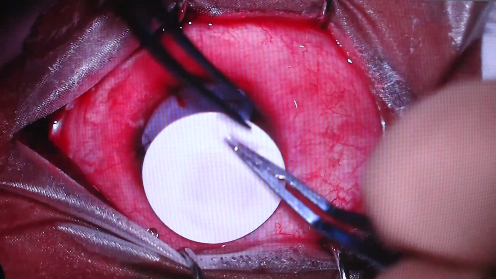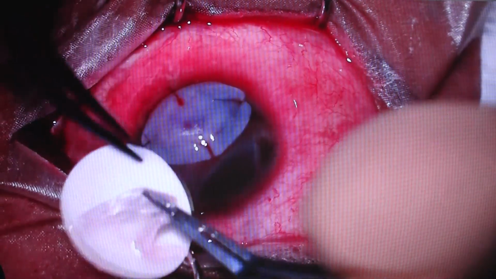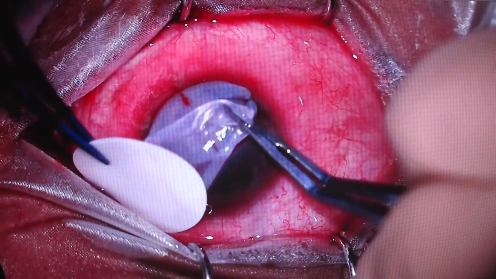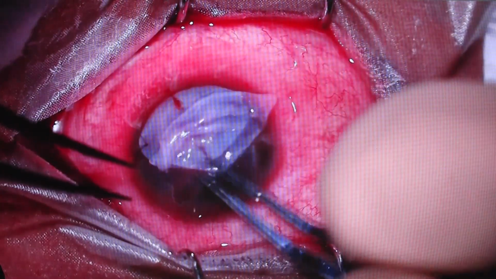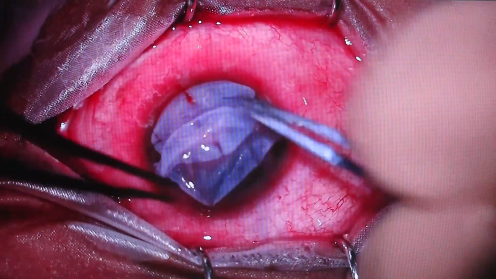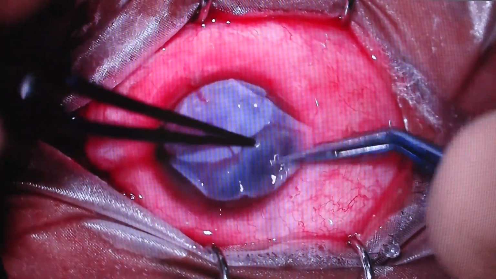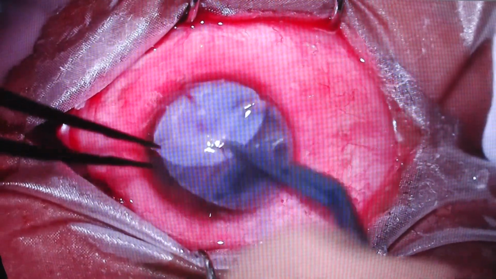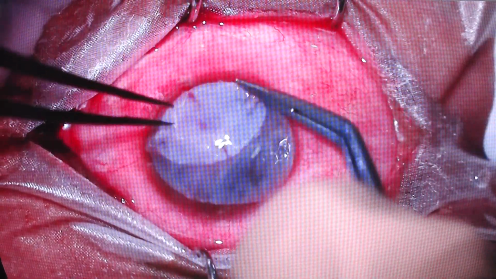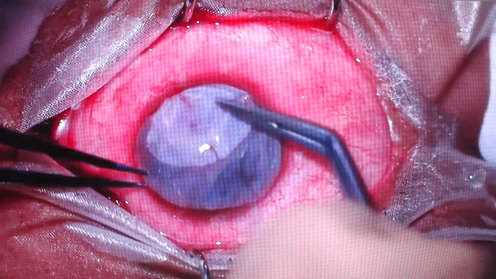And then a larger one, this is again fashioned from the previous membrane. You can refine it, you can cut it freehand, whatever way you feel comfortable. Glue is definitely an option. If glue is not available that day in the OR, you can always apply suture, that is the best. Sometimes the patient tends to rub their eyes, especially pediatric patients, so you may end up losing the amniotic membrane totally.